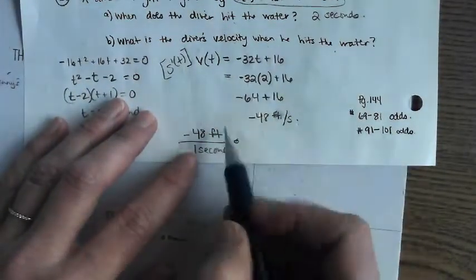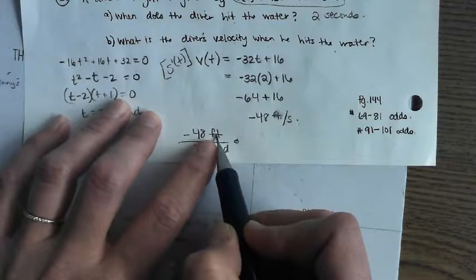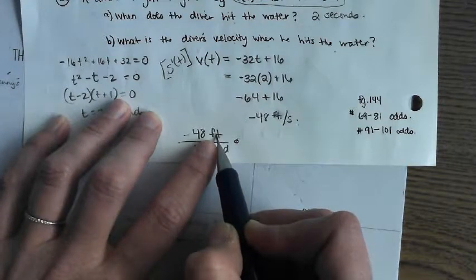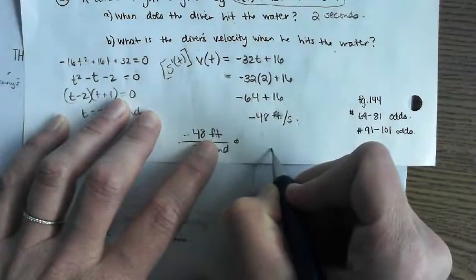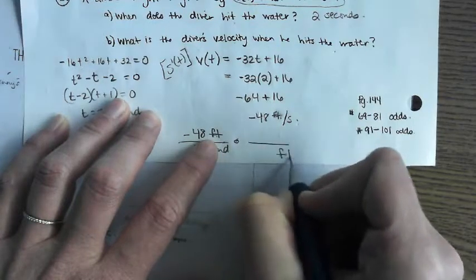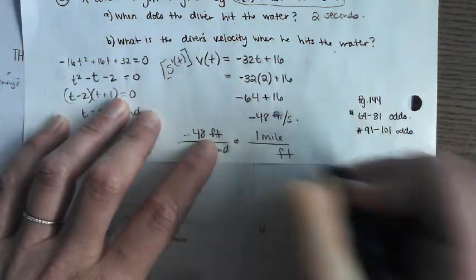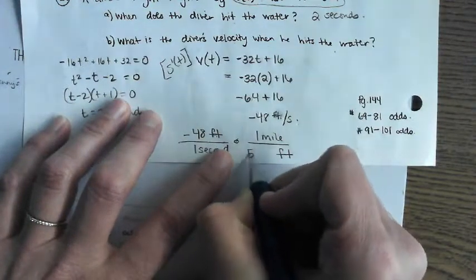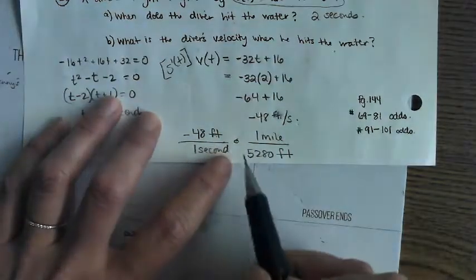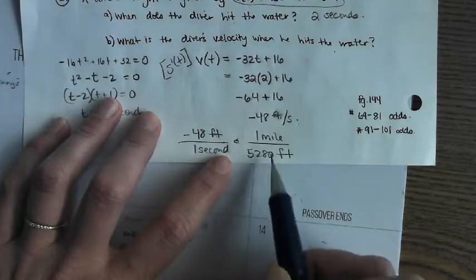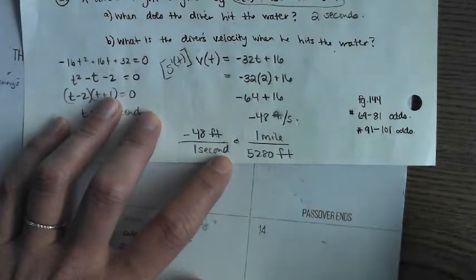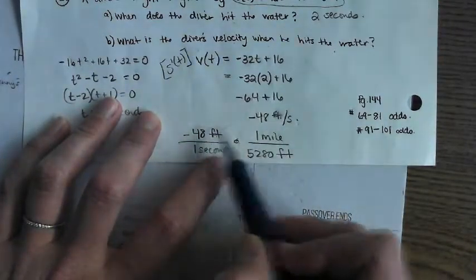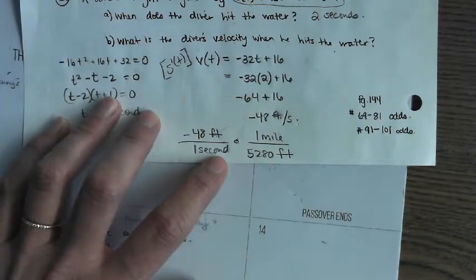Times... we want to get it out of feet and into miles, right? So feet goes in the bottom, you put 1 mile up top, and how many feet are in a mile? 5,280, right? This is us multiplying by 1 so we're not changing the value, but our units are going to cancel and turn things into miles.